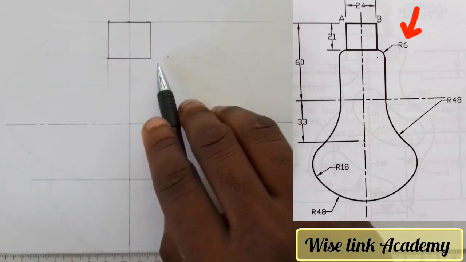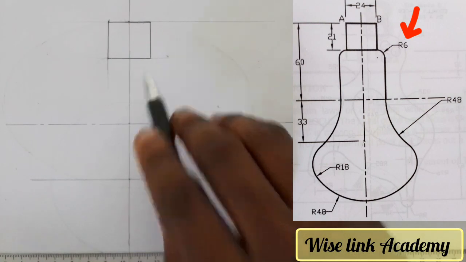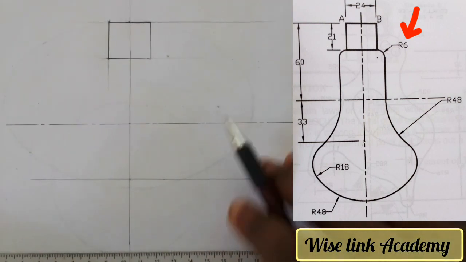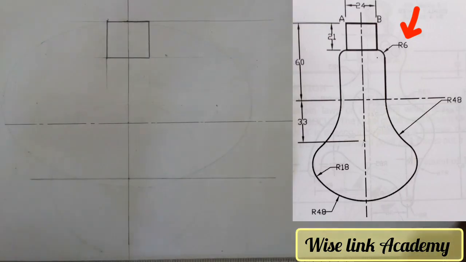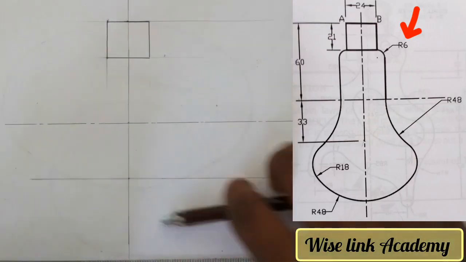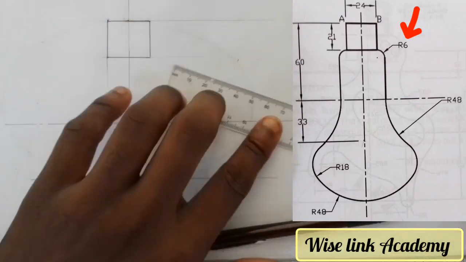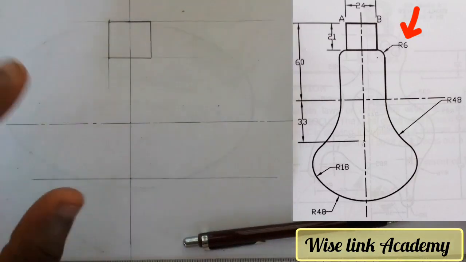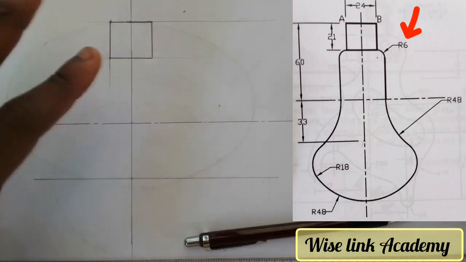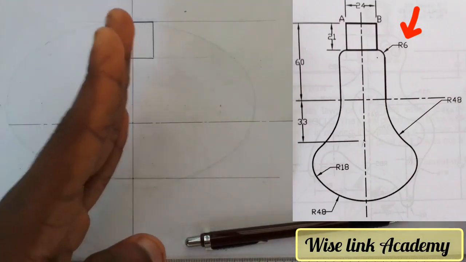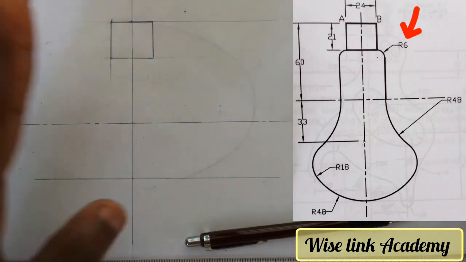If you observe closely, there's an arc at this point with a radius of 6. So how do I produce that arc? Here is the idea, please. The radius there is going to be 6. And one thing to note is that the figure you are seeing, the right hand side is equal to the left hand side.